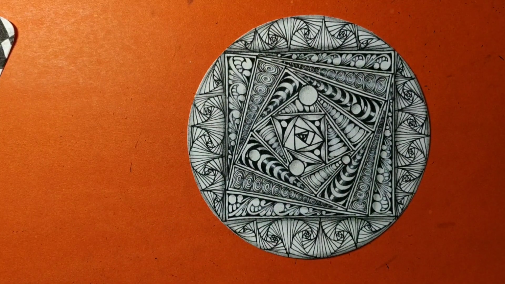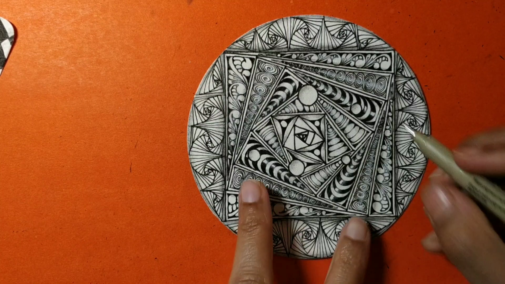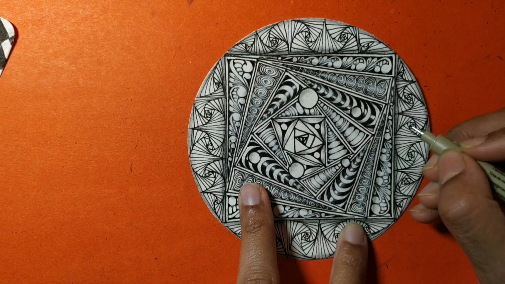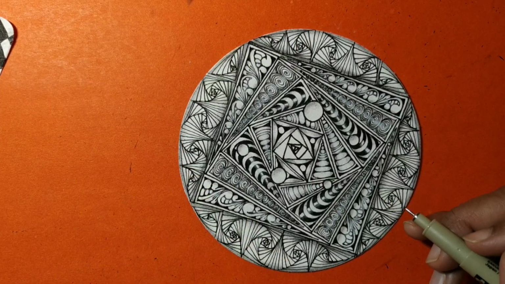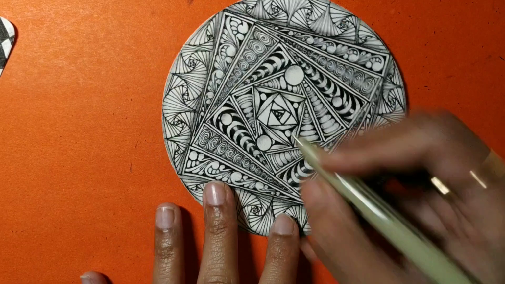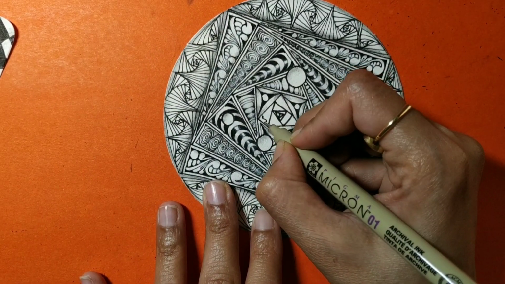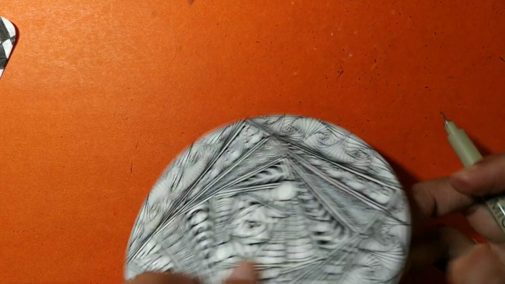and your tile is done, right? So take a moment to appreciate your work, your tile, such a beautiful piece of art that you have created with a pattern, right? So I'm now going to initial my tile. I need to find a place, probably here, right, and sign and date it.